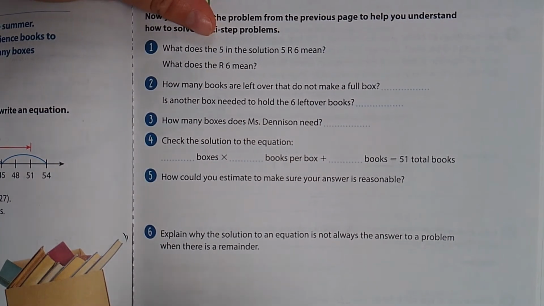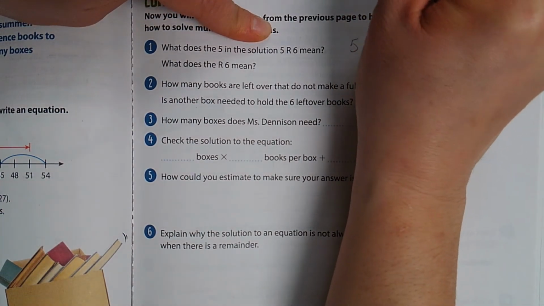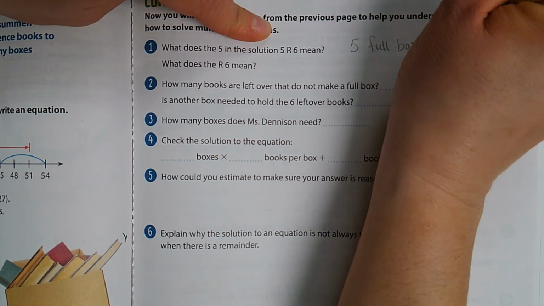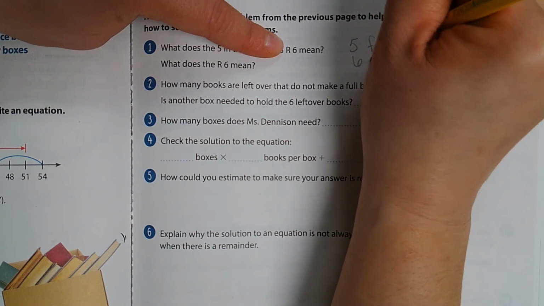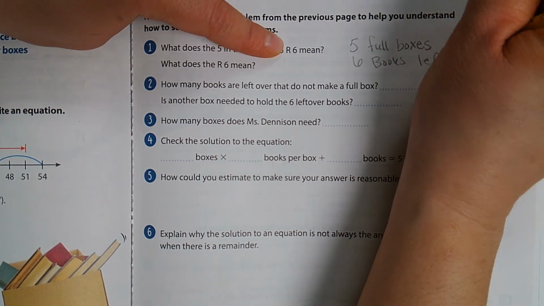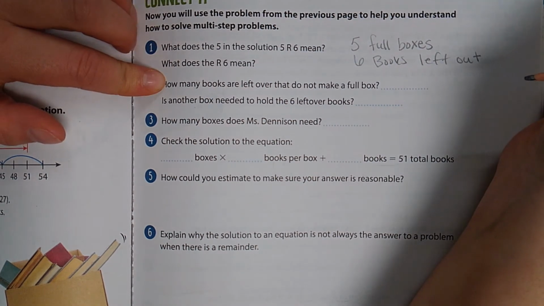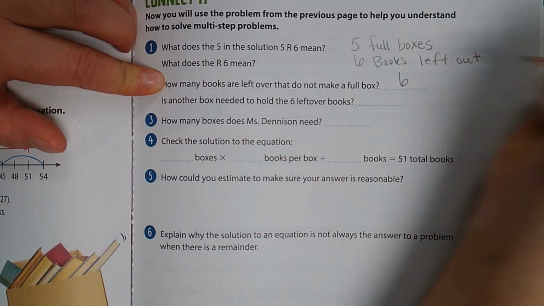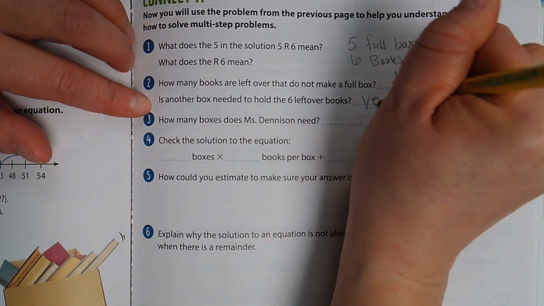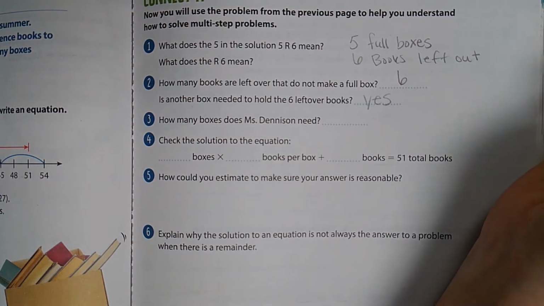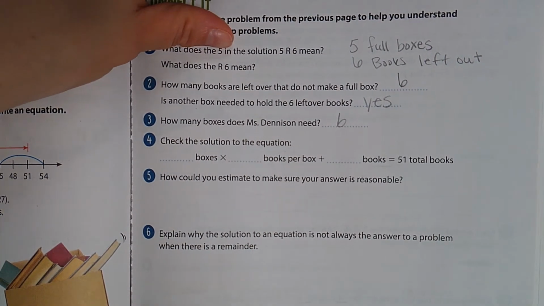So once we found that solution, what did the 5 in the solution mean? Well, the 5 meant full boxes. There were 9 books in each of those boxes. The remainder 6 meant that there were 6 books left out. So how many books are left that do not make a full box? 6. Is another box needed? Well, yeah, we have to take the books with us. So how many boxes does she actually need? She needs 6 boxes. Okay. Those are the only ones we're going to go over right now.